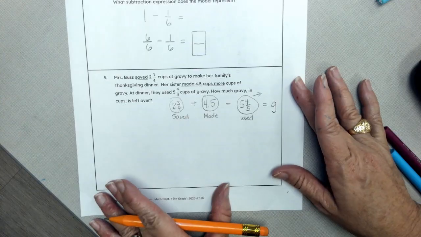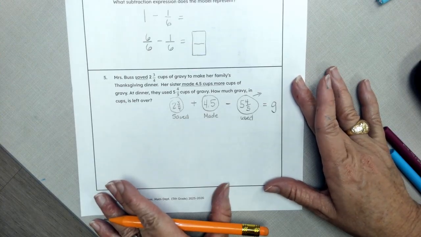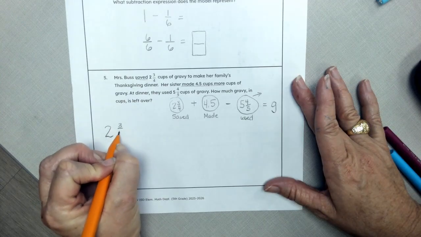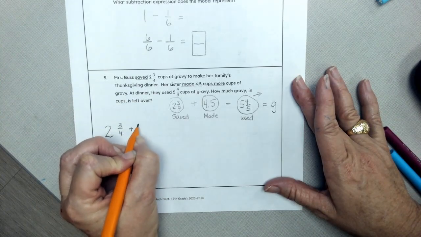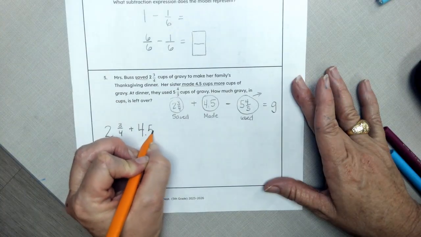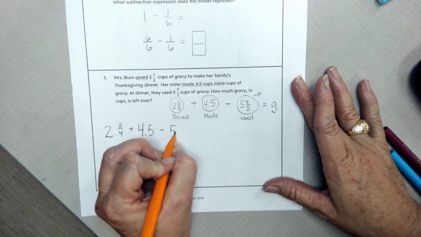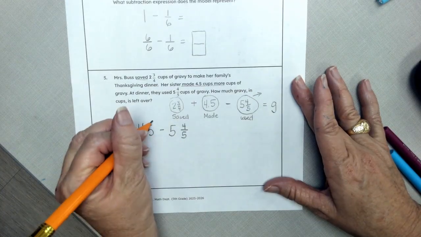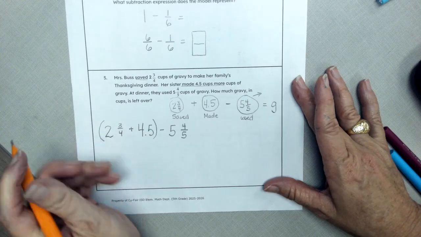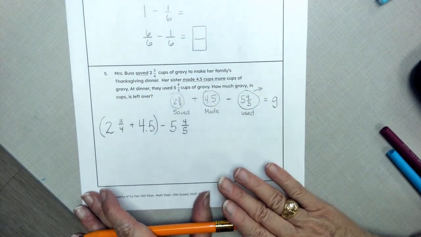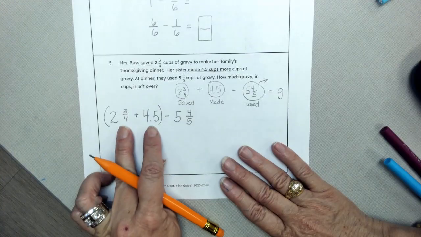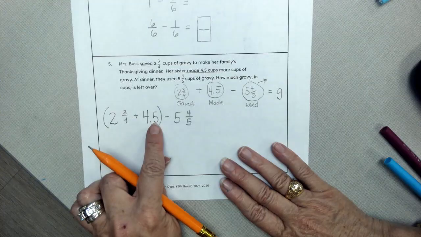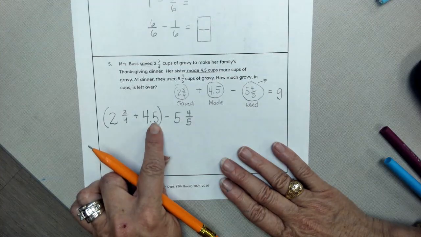So let's go ahead and write this GMA style. Let's step it up a notch. Let's take this and write 2 3/4 plus 4 5/10 minus 5 4/5. And if I wanted to say that I wanted to do this first, I could put parentheses around it, although it's not necessary. So right now I'm thinking to myself, this is a decimal and this is not. It's probably going to be easier to turn this into a fraction.